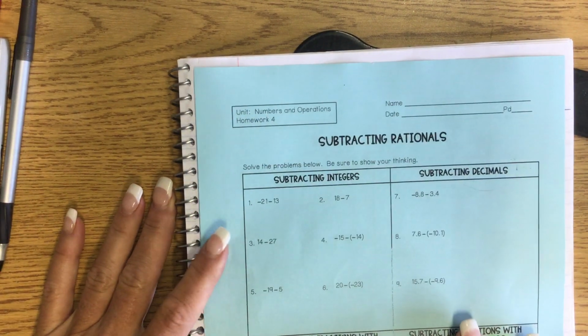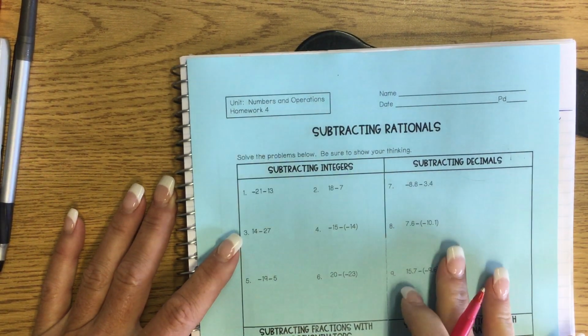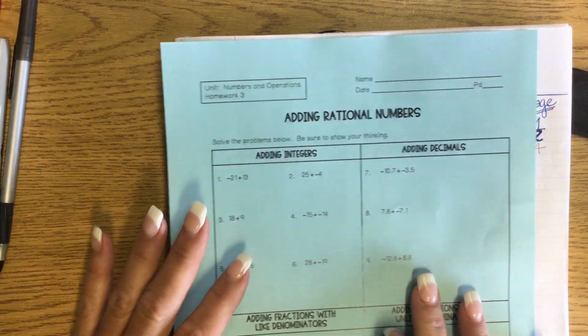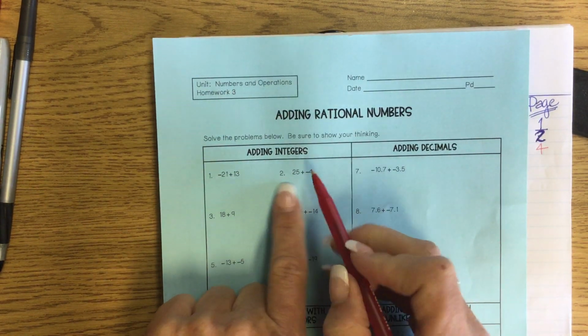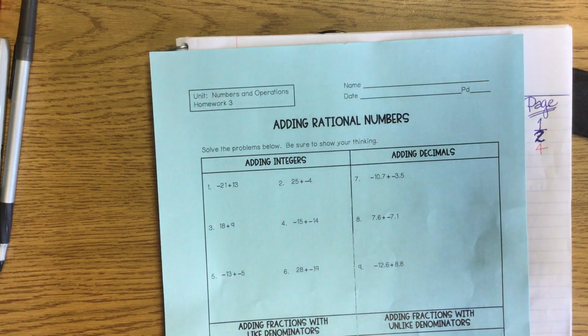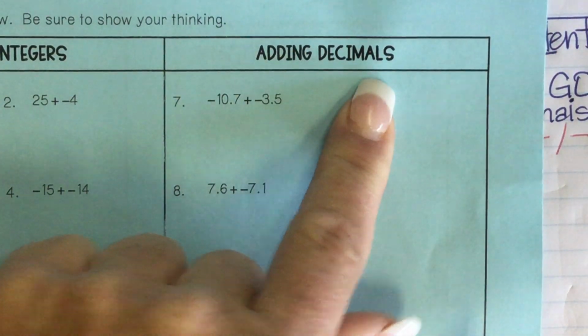All right, so remember integers, remember that the Scoreboard strategy was simply, actually, I apologize, turn to the side that's adding rational numbers, okay? And what we're going to do, if you notice, integers, I want you to complete these on your own. We have already done the lesson for that. And today we are going to work on adding decimals.